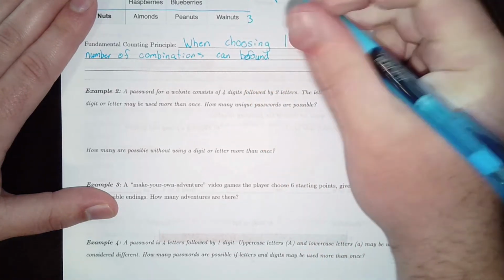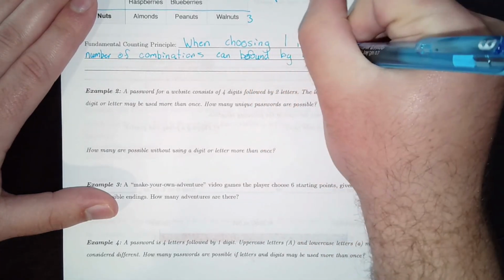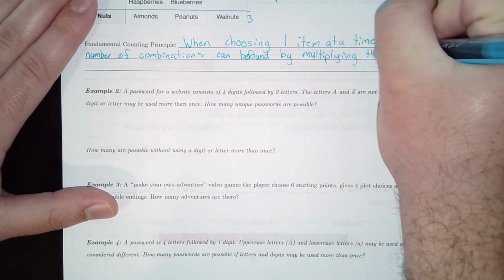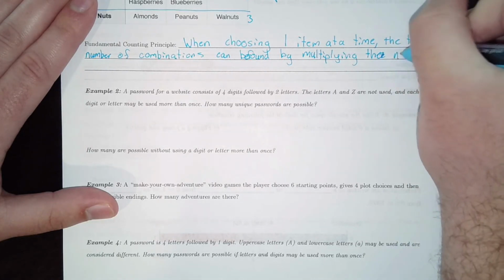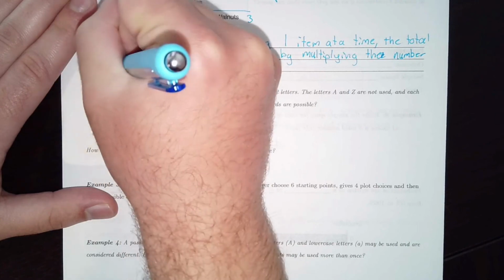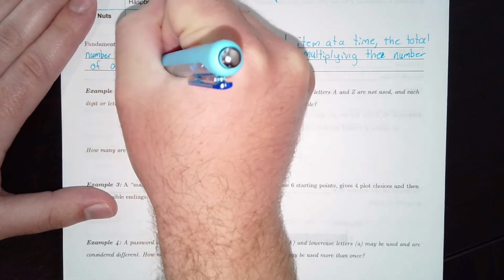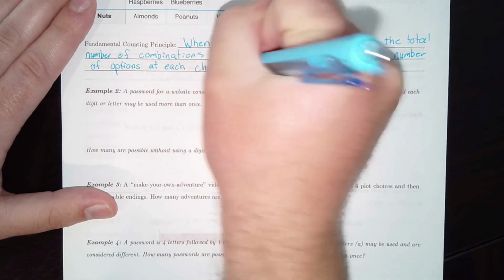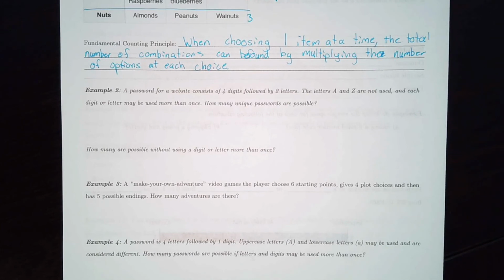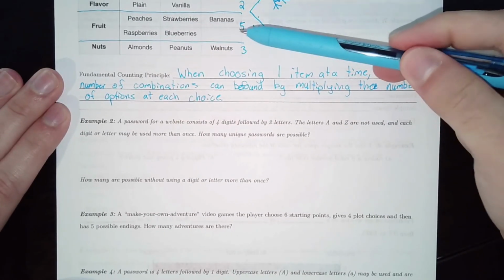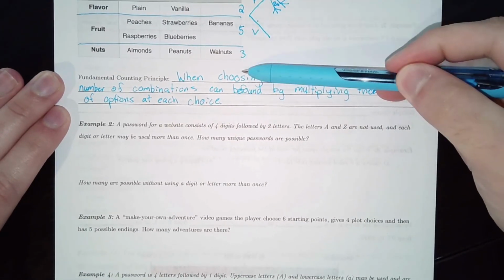Let's run together by multiplying the number of options at each choice. Okay, so I'm simply taking the number of options and I'm going to multiply all the way through. So here I had 2 options for flavor, 5 for fruit, and 3 for nuts, so I multiplied those together.